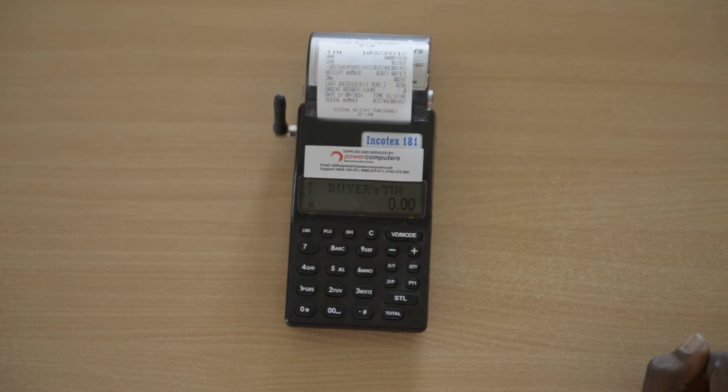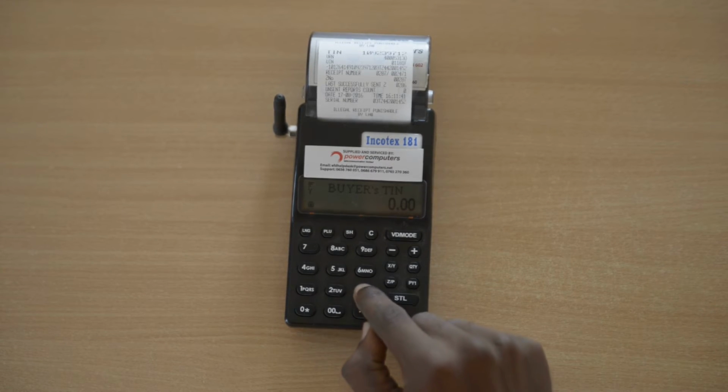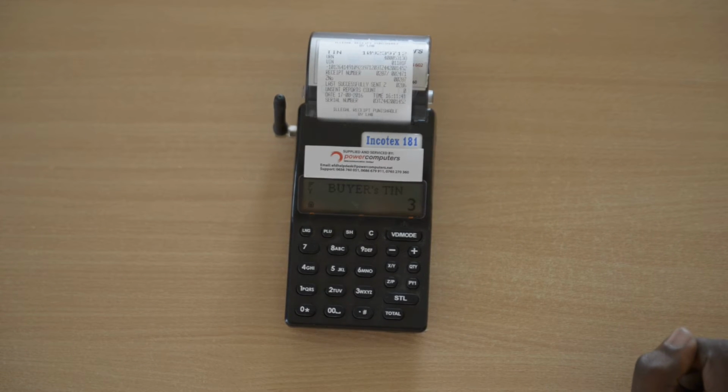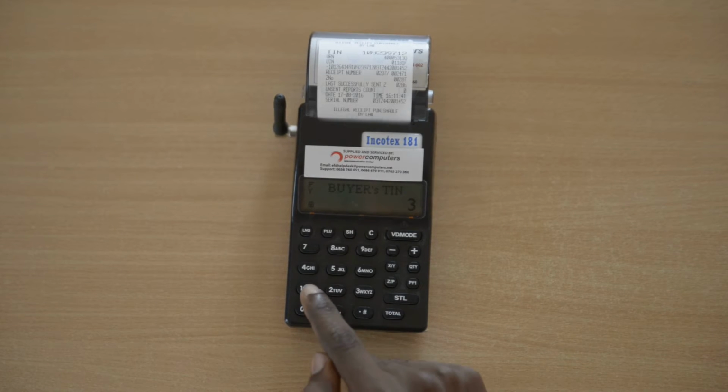Four, your client is having no TIN number, press dot, then to remove decimal place. The next step, enter quantities, the quantity amount you are going to sell. Let me say I'm going to sell 3 quantities. Then press button QTY. The next step, press dot. The next step, write the selling amount or selling price. Let me say I'm going to sell for 1,000.